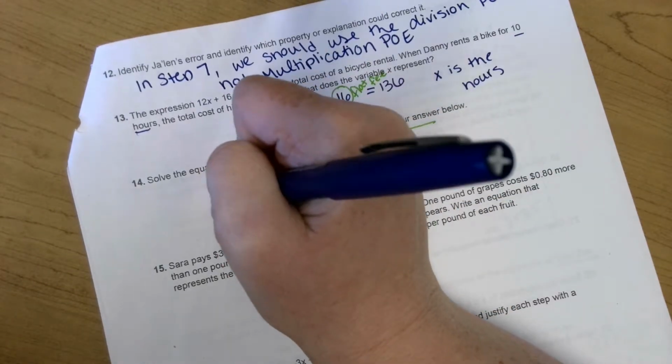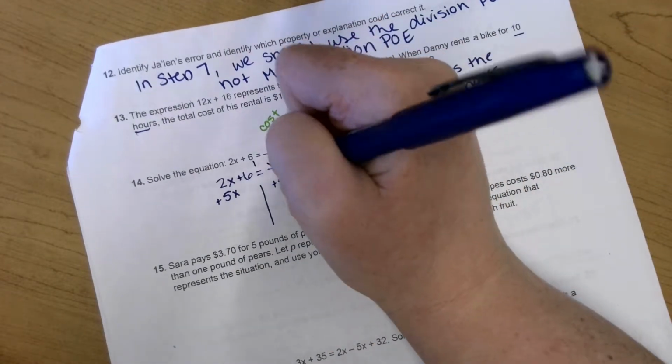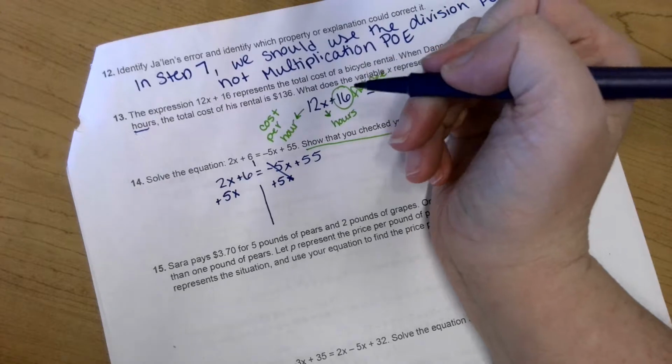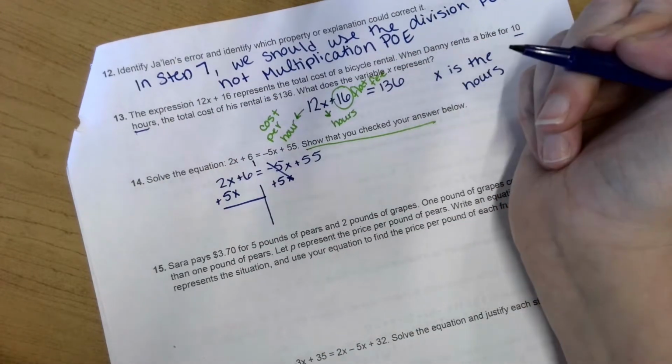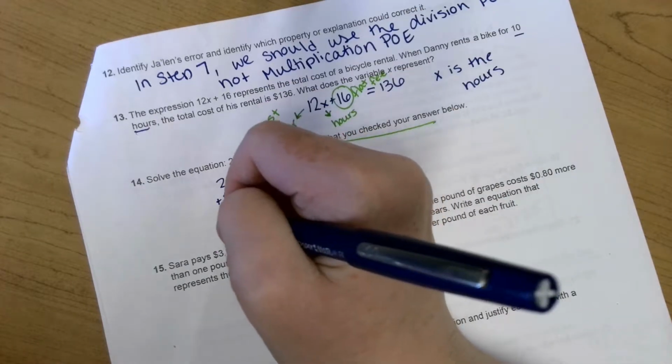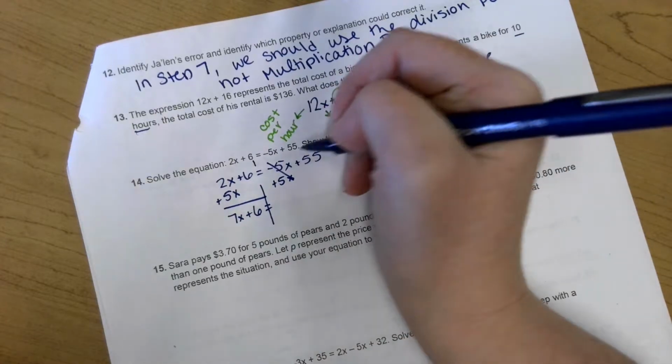Could I subtract 2x? Sure, but then we'd have a negative number, and you can work with negative numbers. If you like negative numbers, more power to you. There are sometimes I choose to have negative numbers, but y'all know I'm a math nerd, and I know most of y'all are not. So let's just keep it simple.